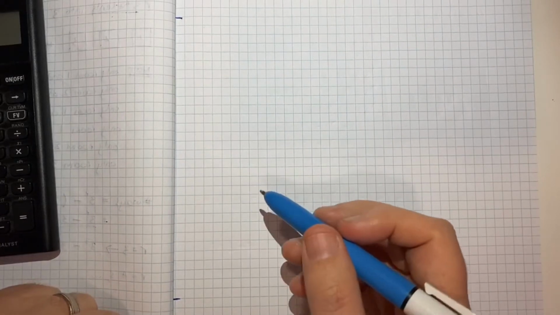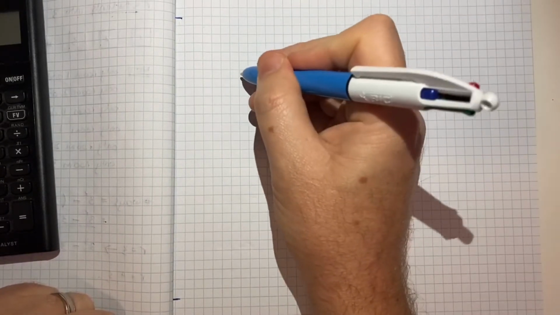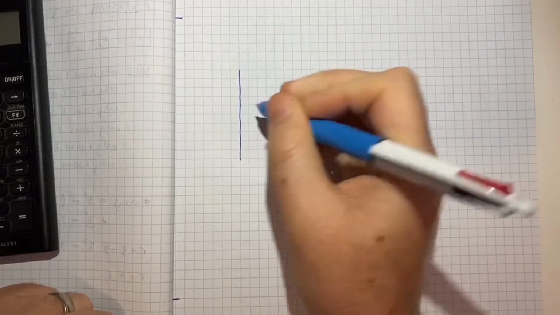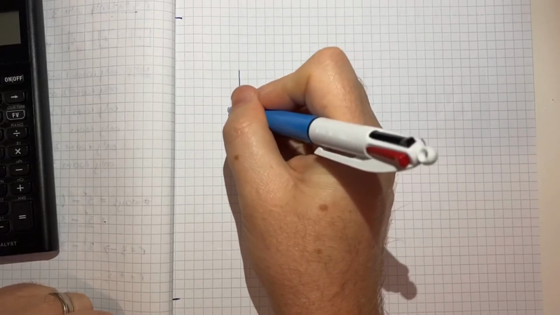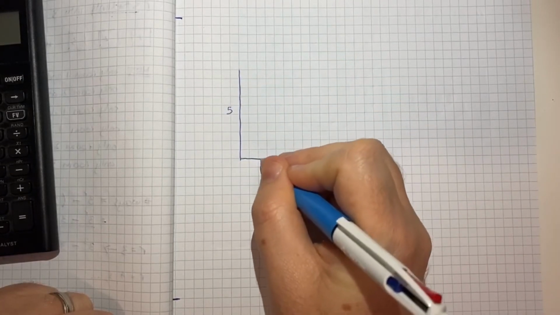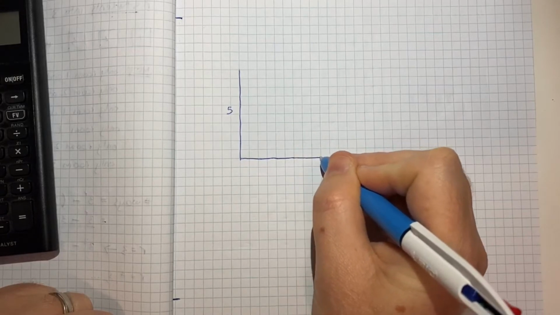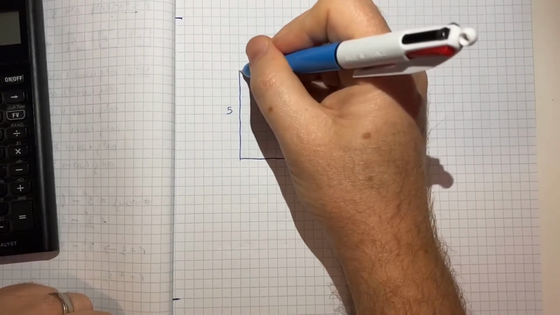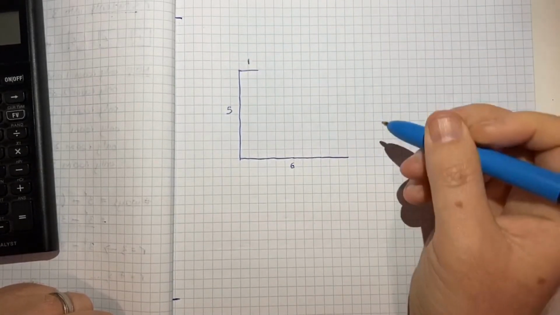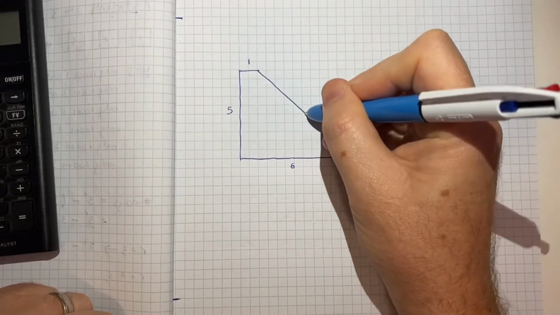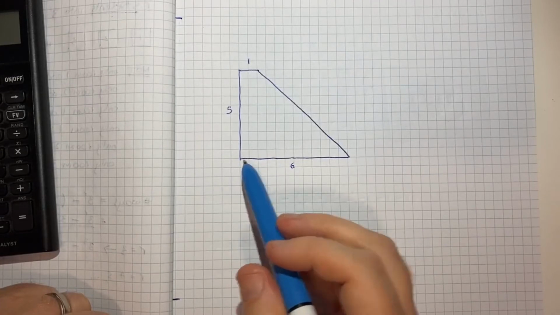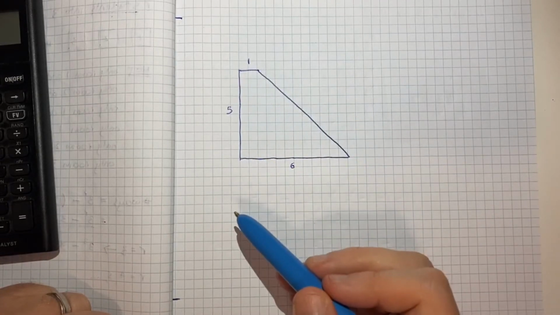So to get started, I'll draw up this starting diagram that we're given. I'll just come down, we're told that this first line has a length of 5, and then we're told this line has a length of 6, then we come across with a length of 1, and then it's all connected with the diagonal. So that's the diagram we're given. Essentially, that's the polygon as it's described.